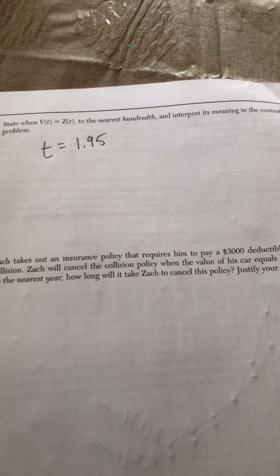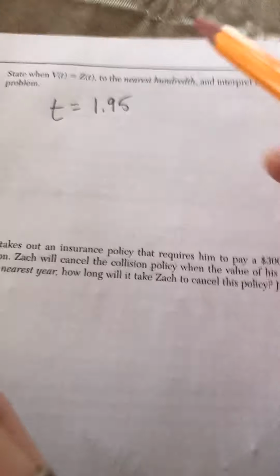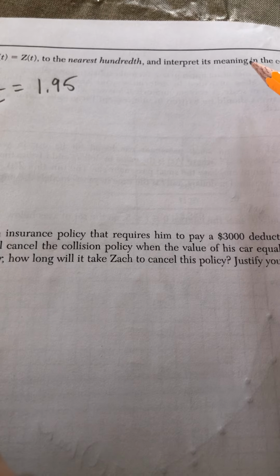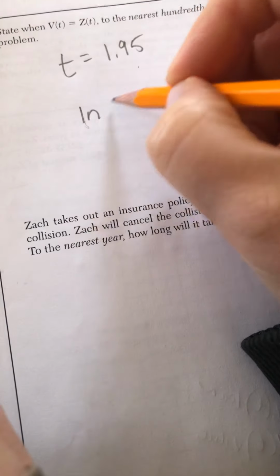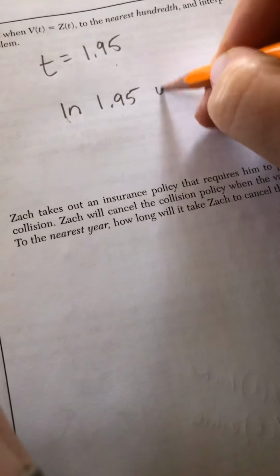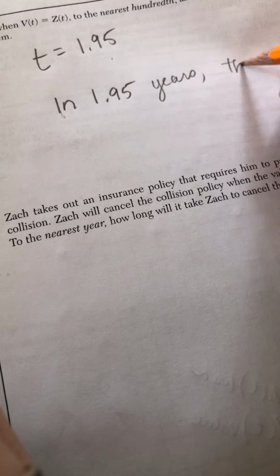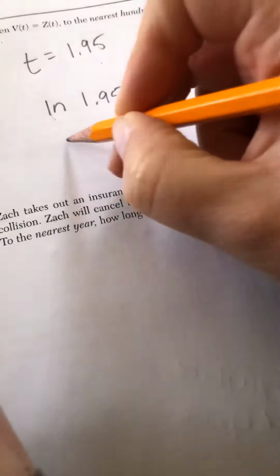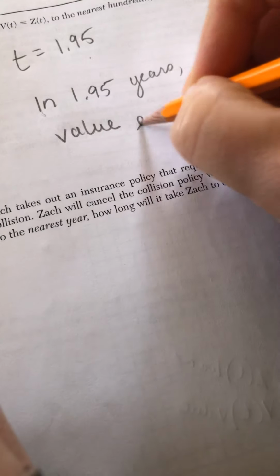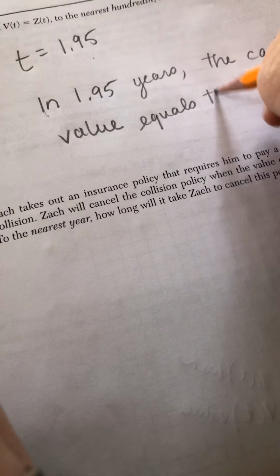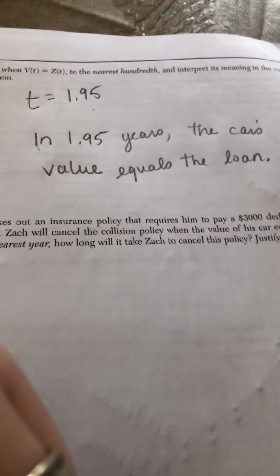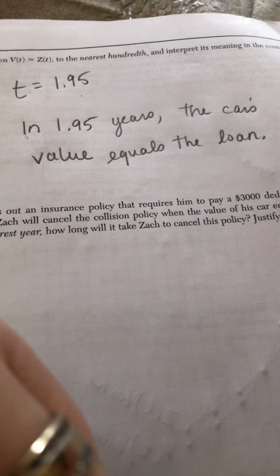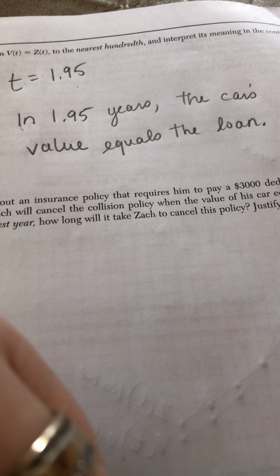I have to show work. Oh, actually, no, I don't have to show work. I have to interpret its meaning in the context of the problem. So I got 1.95. So I would just say in 1.95 years, the car's value equals the loan. That's what that means when those two points cross. The two graphs are equal. One of the graphs was the value, one of the graphs was the loan.